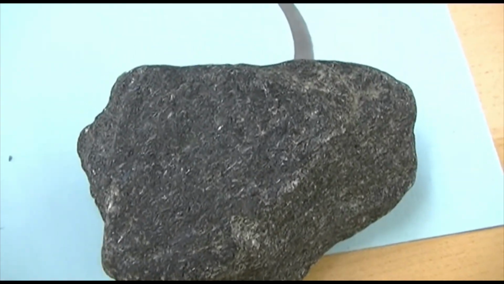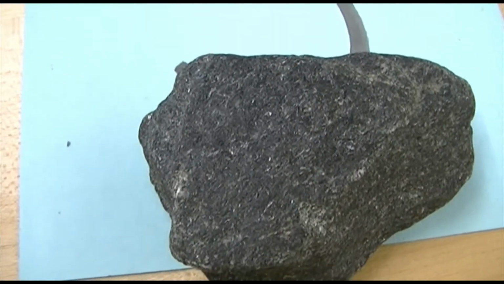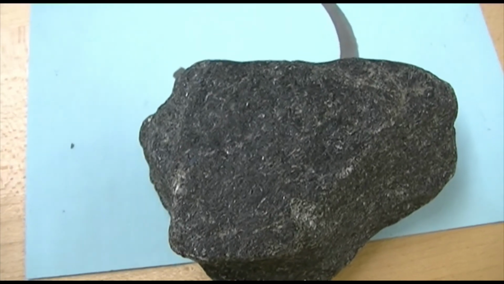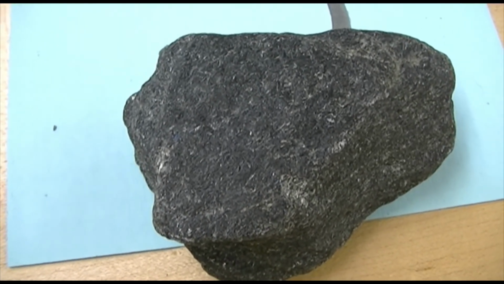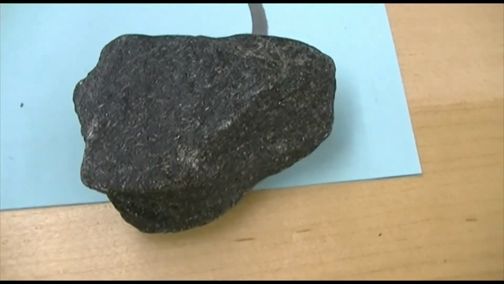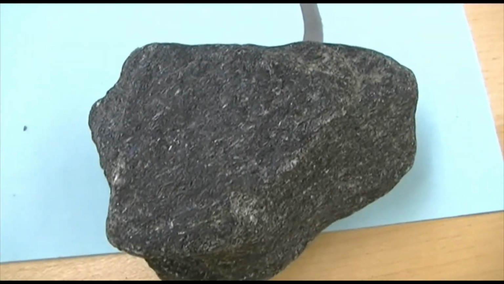Its parent, believe it or not, is a phyllite. And the name of this rock comes from the mineral content. So the mineral content of this rock is amphibole.